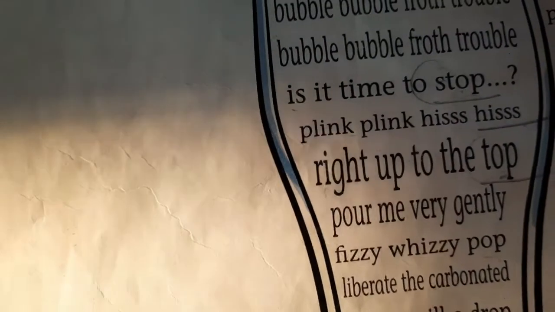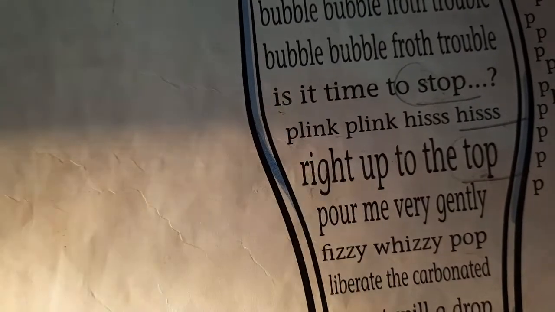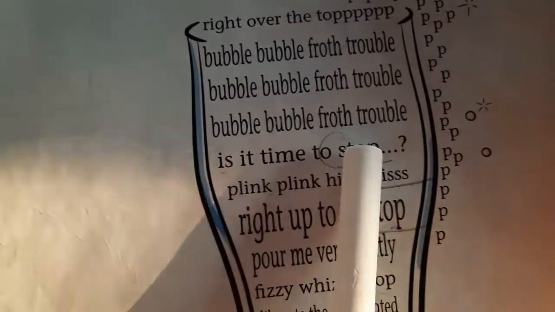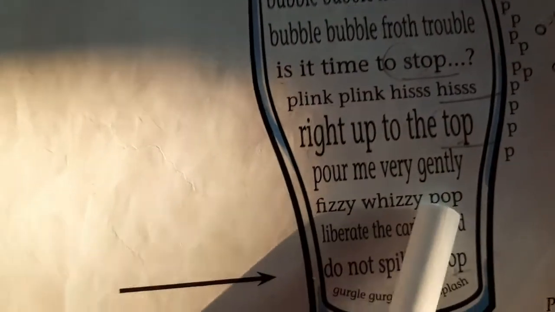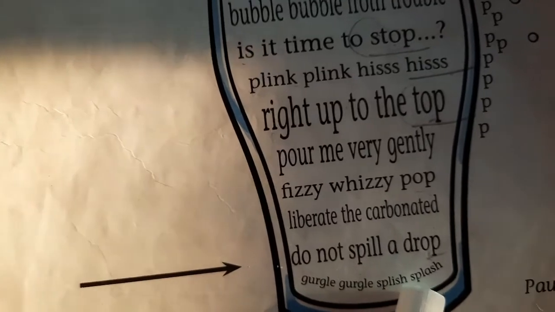Next question: identify the rhyming words and the rhyming pattern. Rhyming words and rhyming pattern you have to identify. Here, trouble, trouble in the first lines is rhyming. Then you can see stop, top, that is another rhyming pair. Then you can see pop, drop. These are the rhyming words.